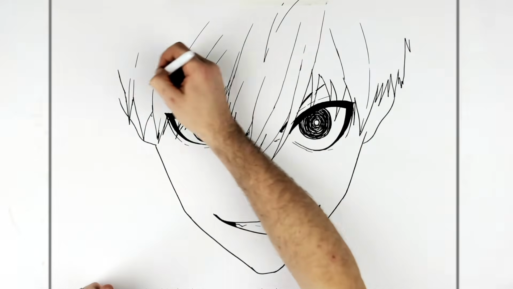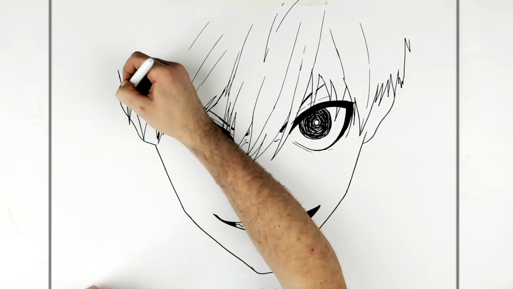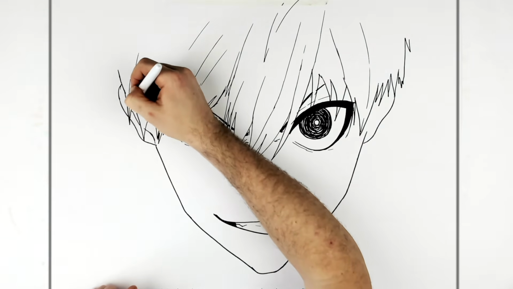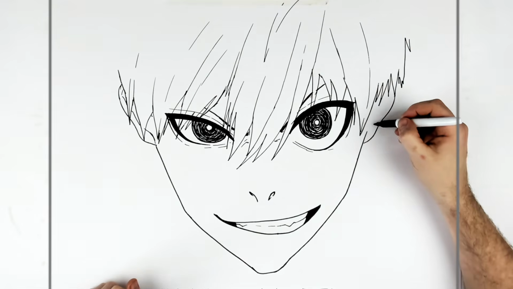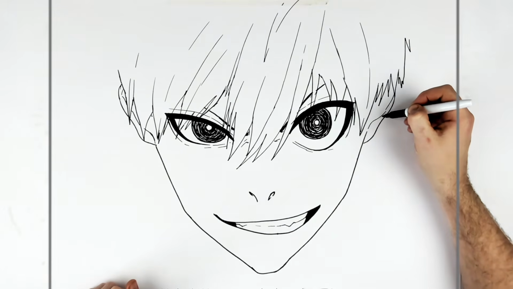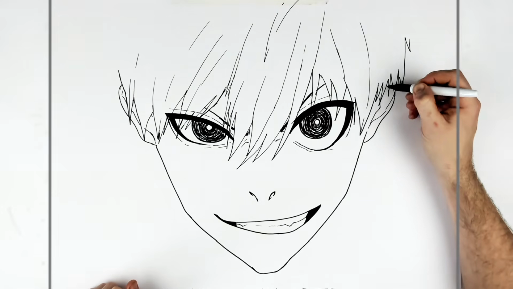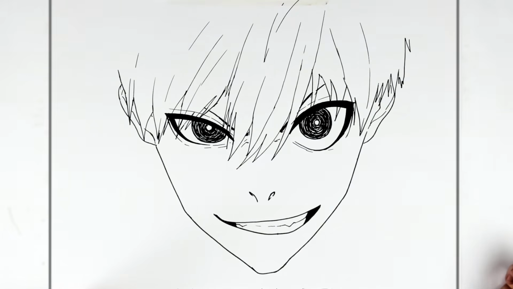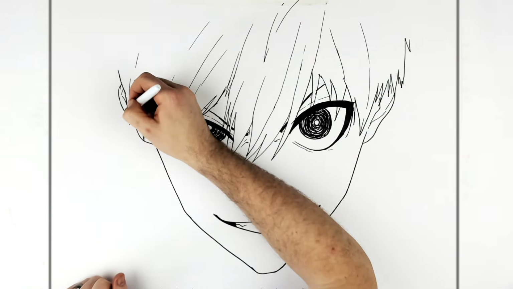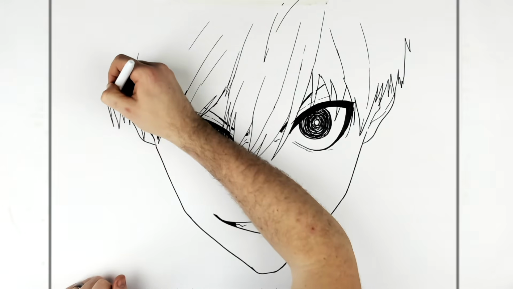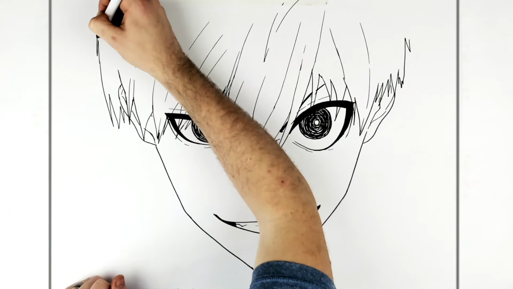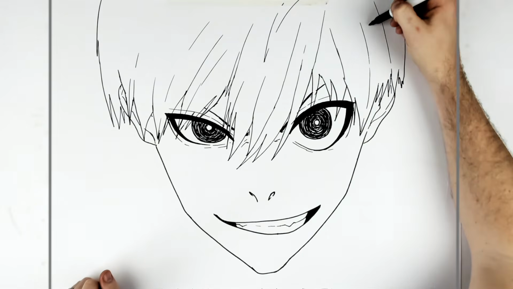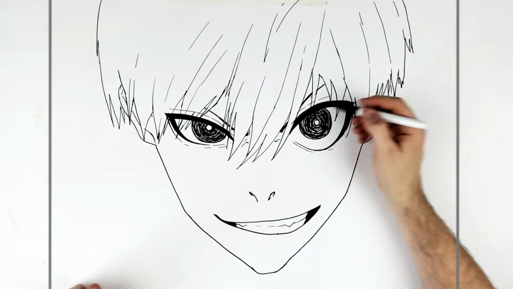Let's say same level, so about there. And then you can add ear lines inside. Like so, right? And then the rest of his hair spiking out from behind his ear. Go up around his head, all the way off the top of my page.